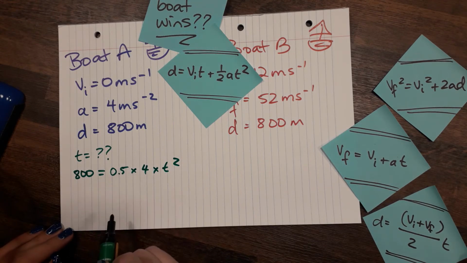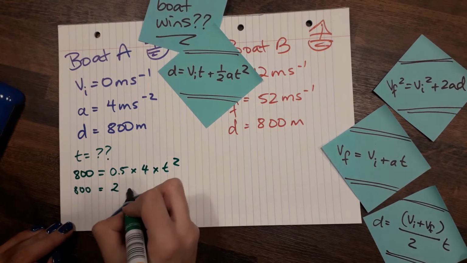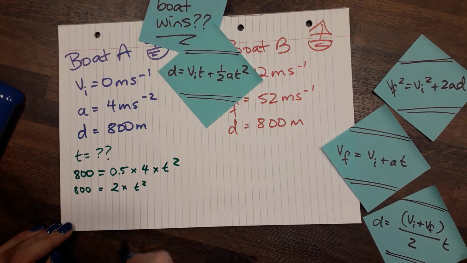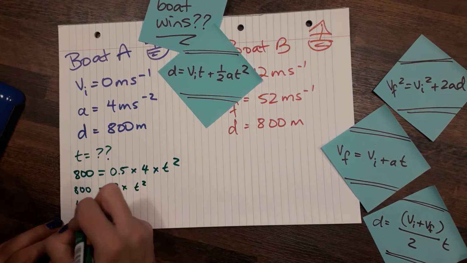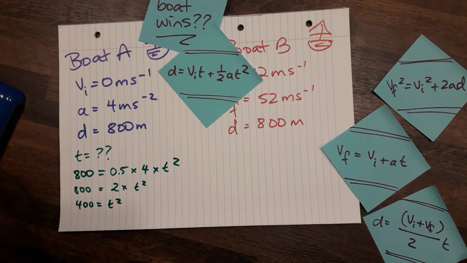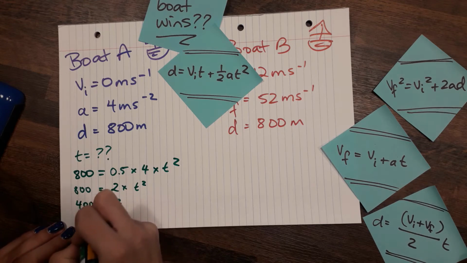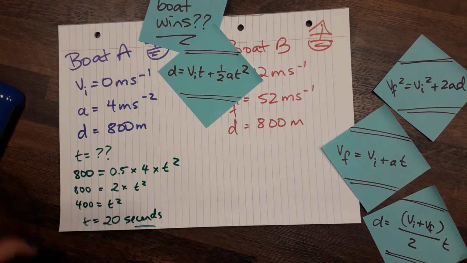Half of 4 is 2, so 800 equals 2 times T squared. 800 divided by 2 is 400. And to undo that square, we're going to do a square root. The square root of 400 is 20. So that's how long it takes boat A to do this race.